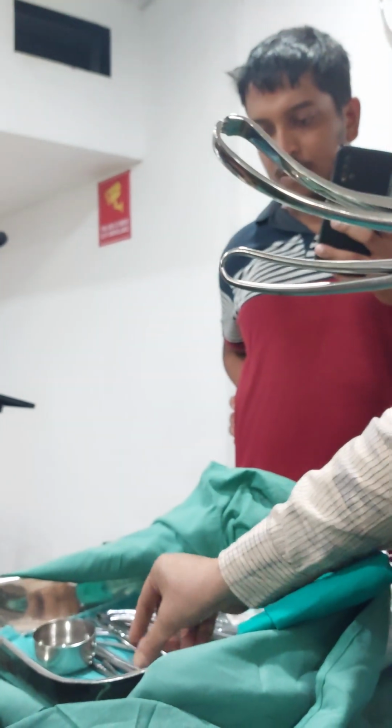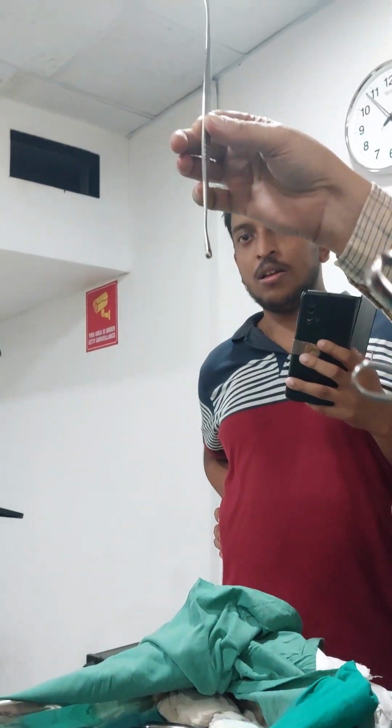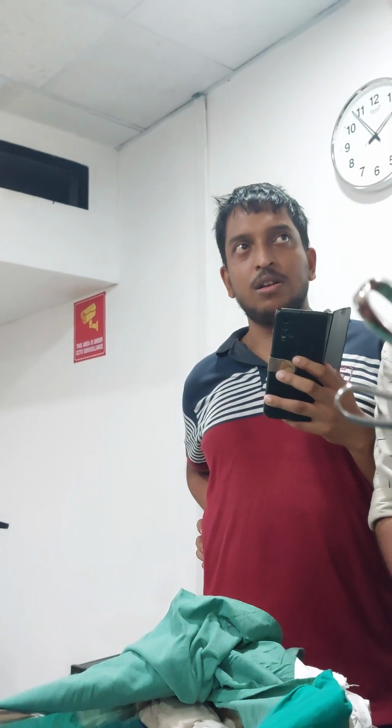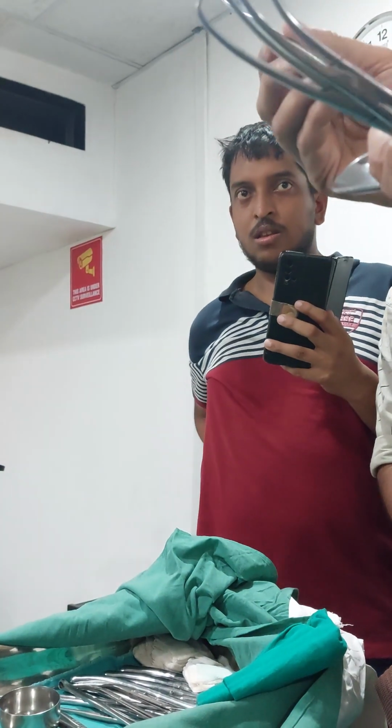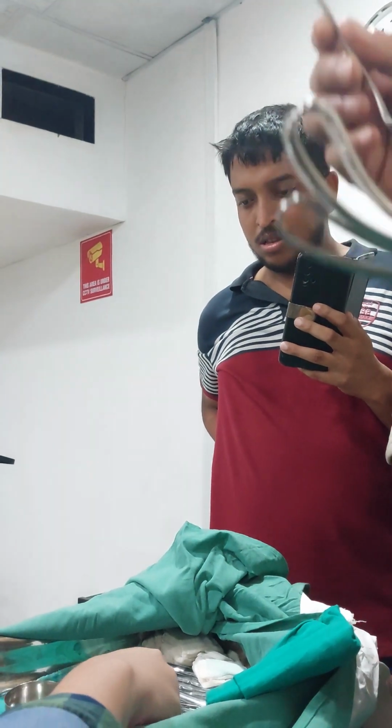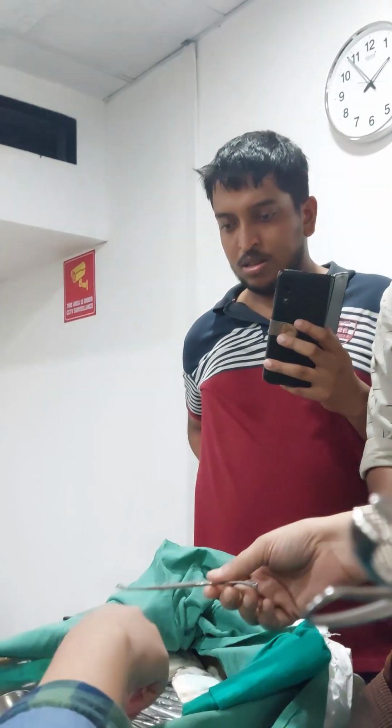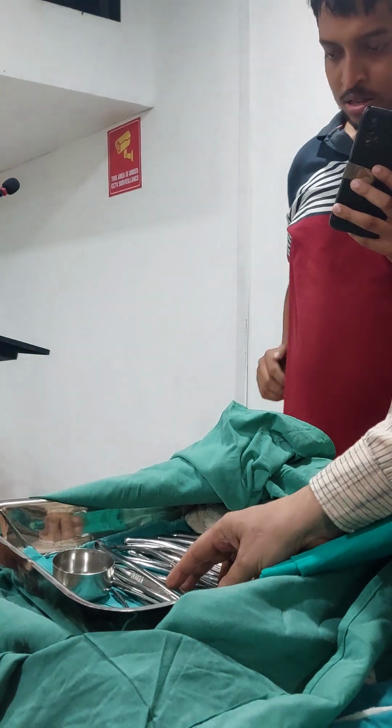This is the curette. We dilate and then curette. It has a sharp edge and one blunt edge. This is used for curettage in D&C.